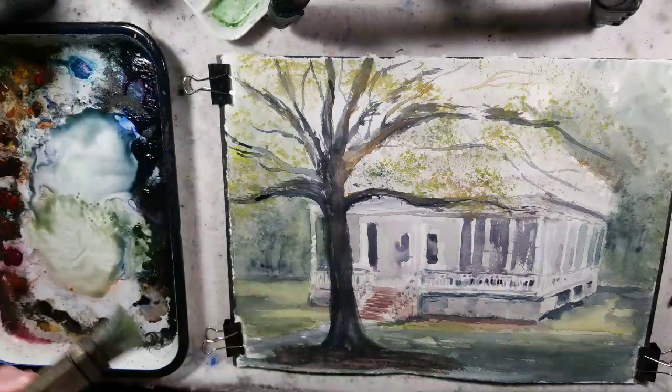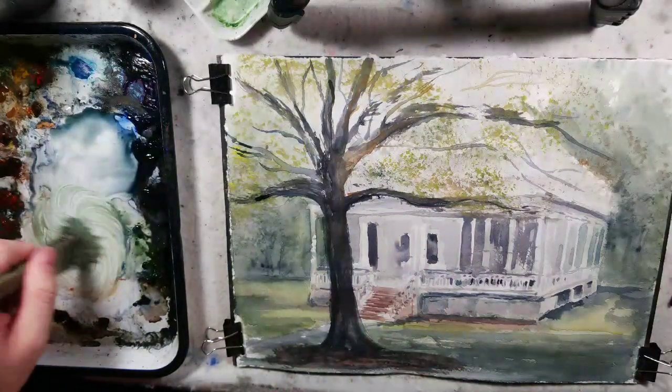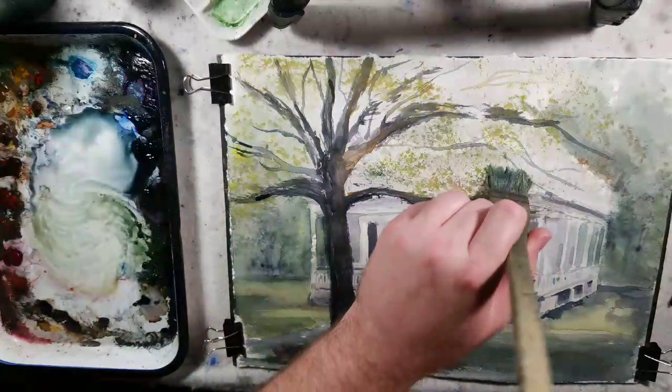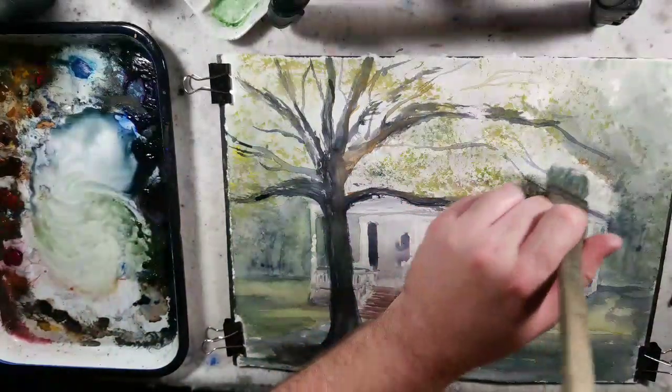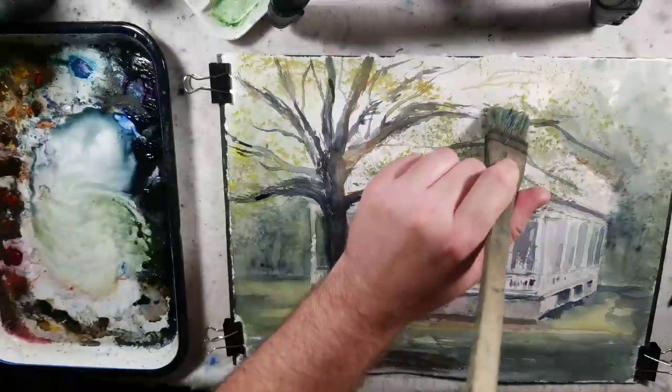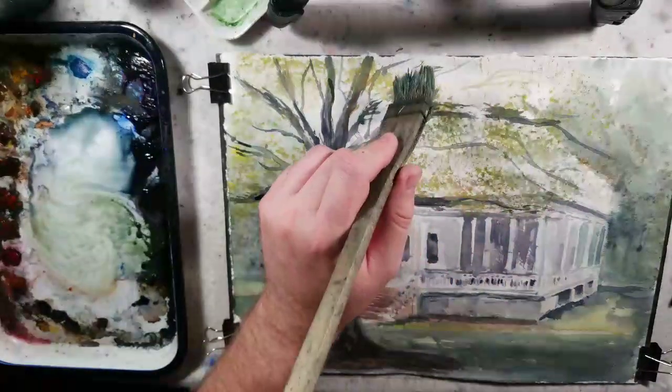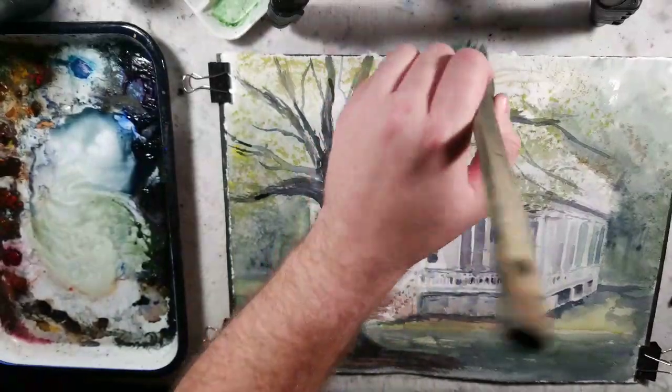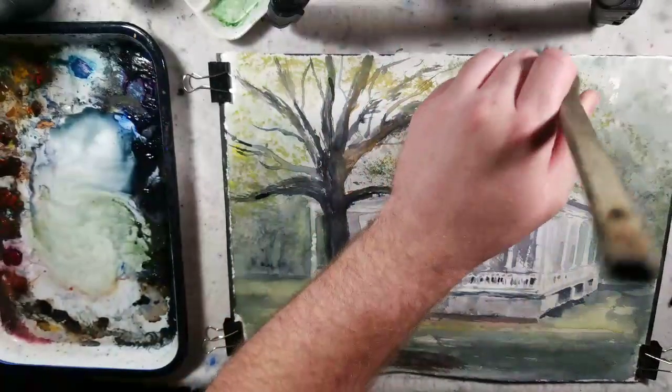So now we start putting in more foliage. And it's light going for right now. It's going to build up layer by layer.